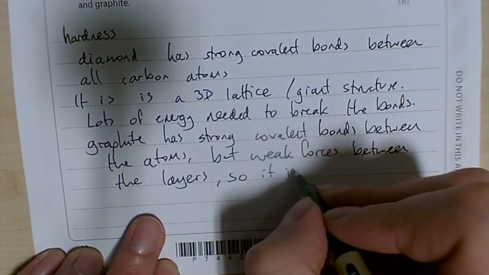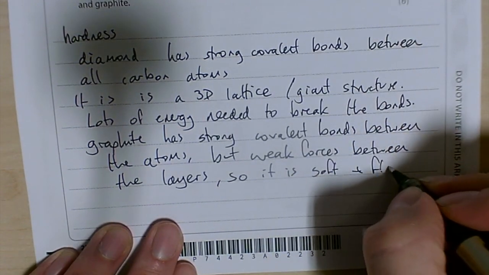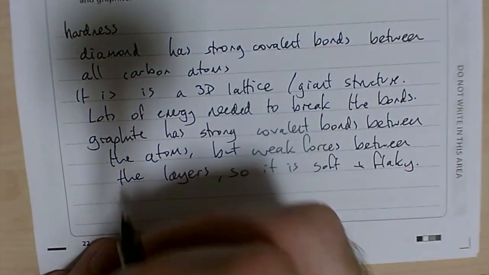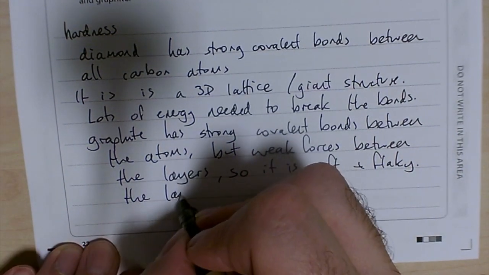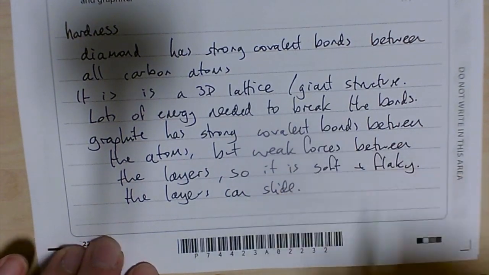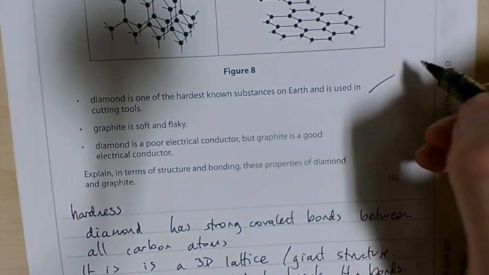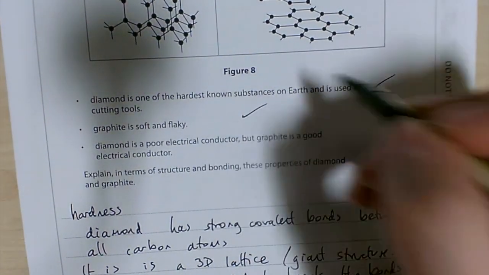So it is soft and flaky. The layers can slide. So there's my stuff on hardness. So I've talked about that bit and that bit already.